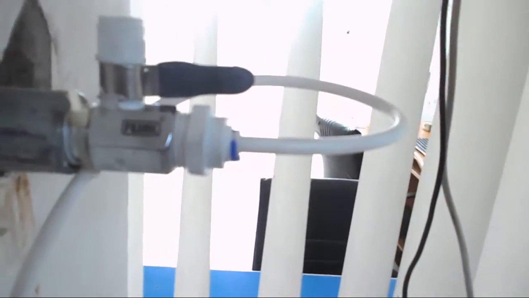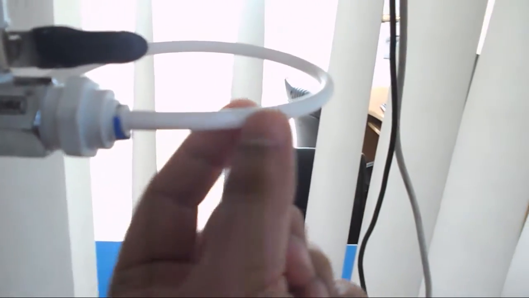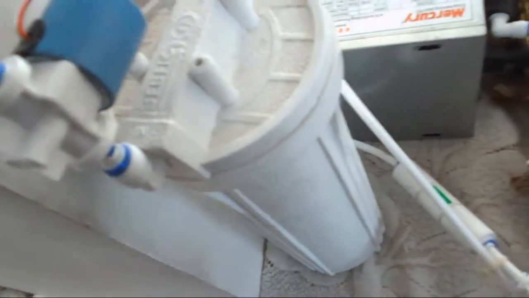Here is the alkaliser unit of my water purification plant. From here we get the water output, and from this part it goes to my solenoid valve, the water solenoid valve, which automatically switches on and lets water flow whenever water is required.